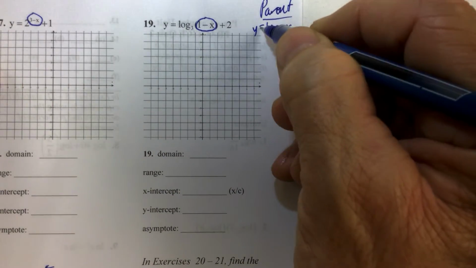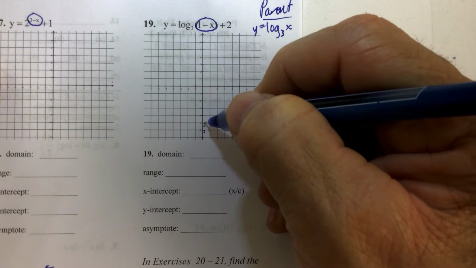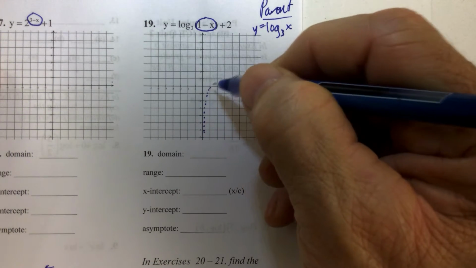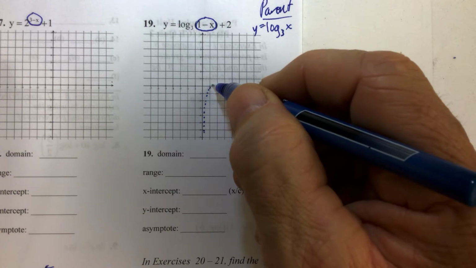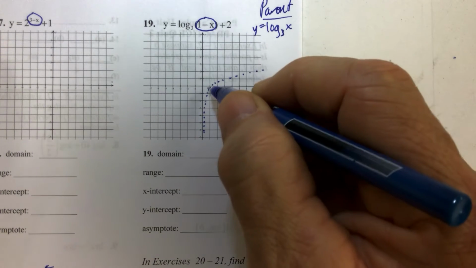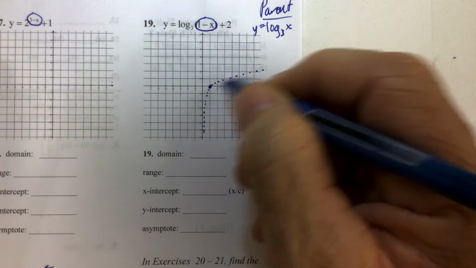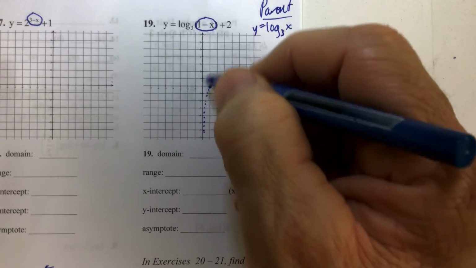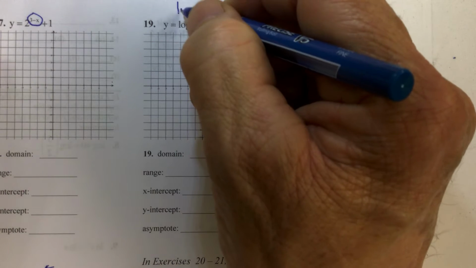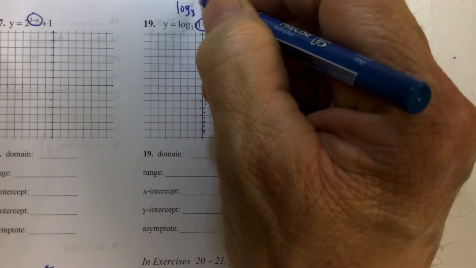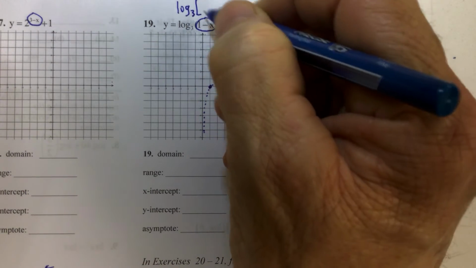We should know by now that all logs, no matter what the base is, as long as the base is not 1 and positive, are going to go right through 1, 0. So that's our initial graph, and again, the vertical asymptote is x equals 0. So what we're going to do is rewrite the argument. We're going to factor out a negative.